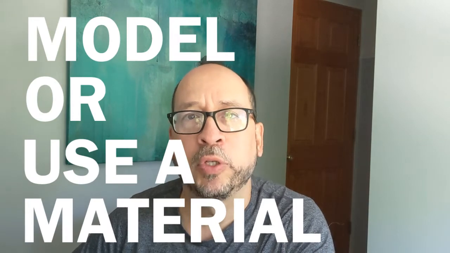I was recently asked how to make a certain material, but the question became, is it used for a rendering or is it used for construction documents or a detail? So ultimately the question became, do I model or do I use a material? Let's have a look at the project in Revit and discuss further.